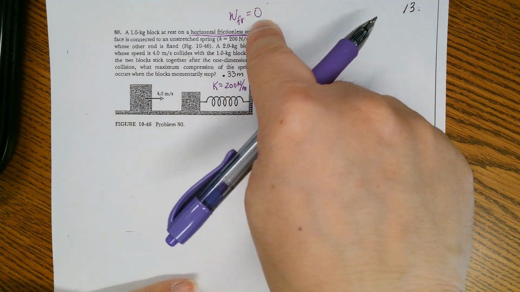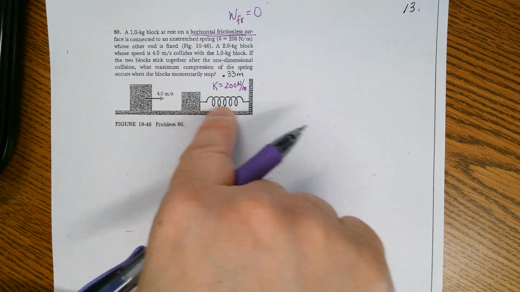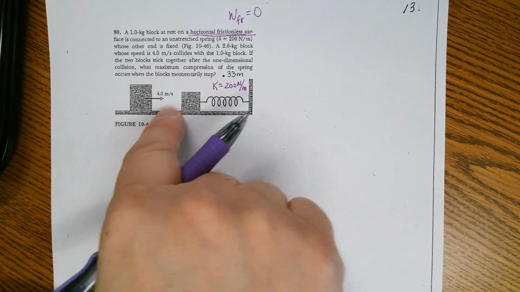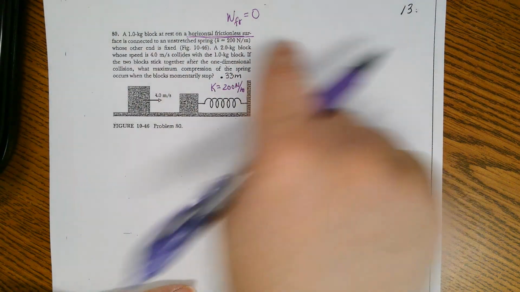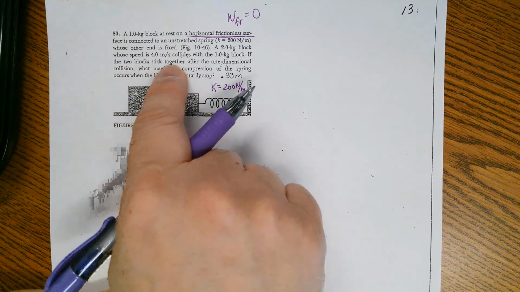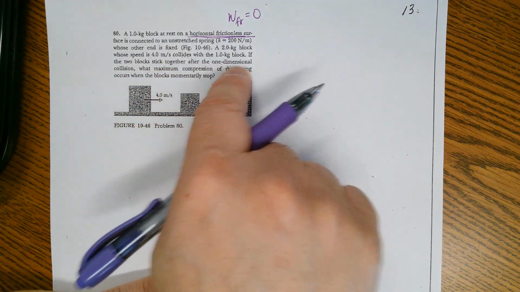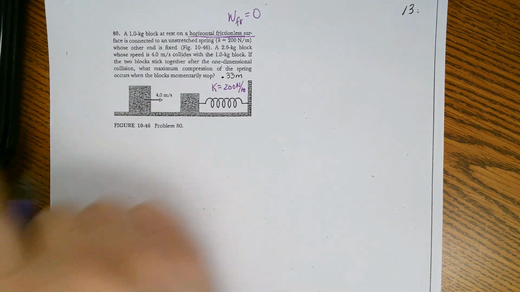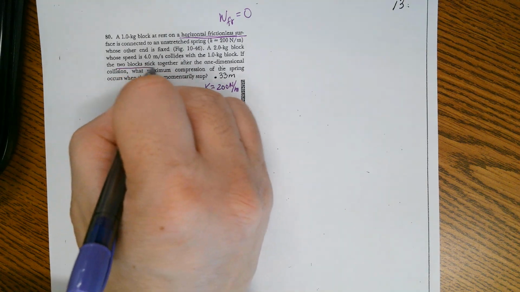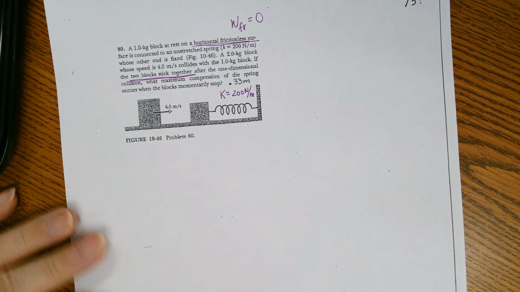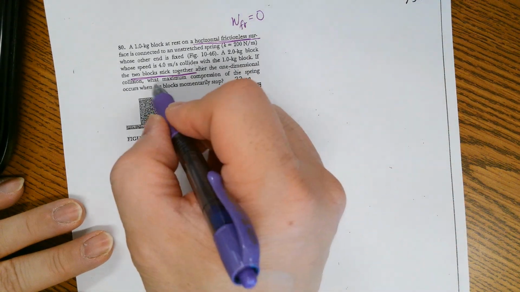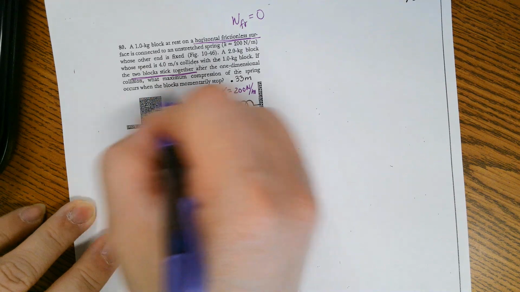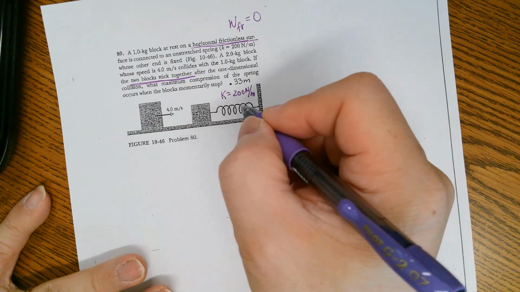You could imagine what it would be like if there was friction here. We could give you that if you want. So if the two blocks stick together after a one-dimensional collision, that means it's a completely inelastic collision. What is the maximum compression of the spring when the block momentarily stops?